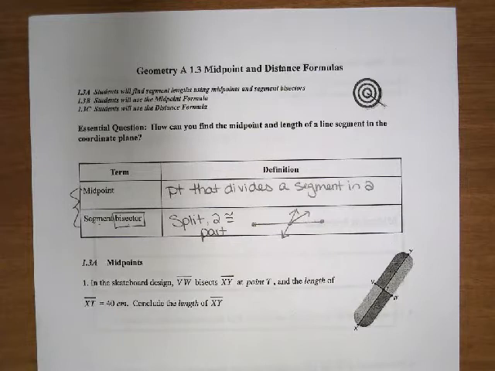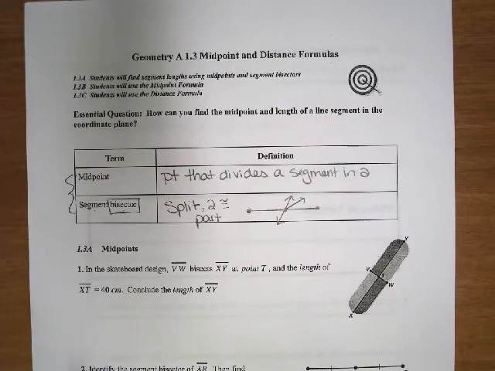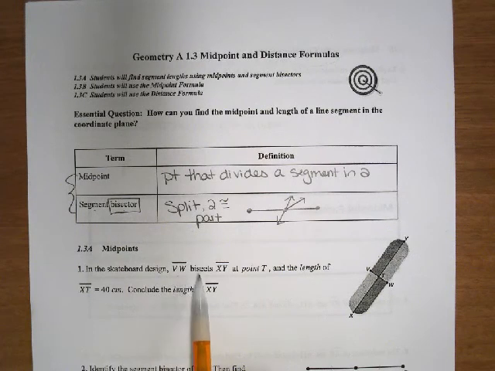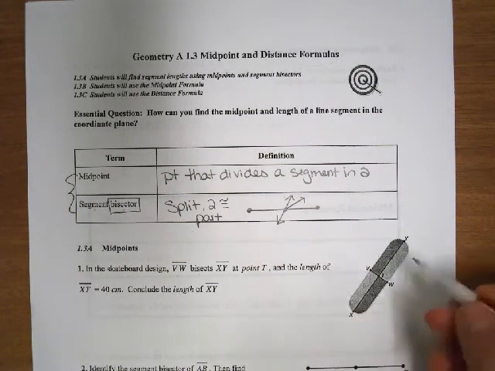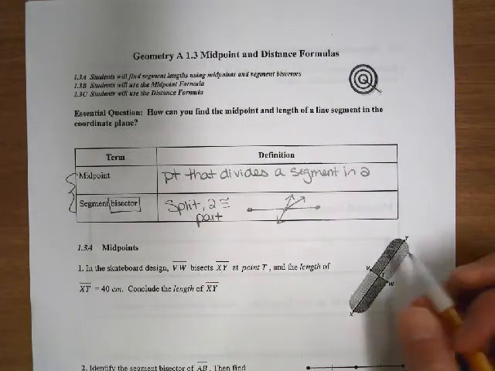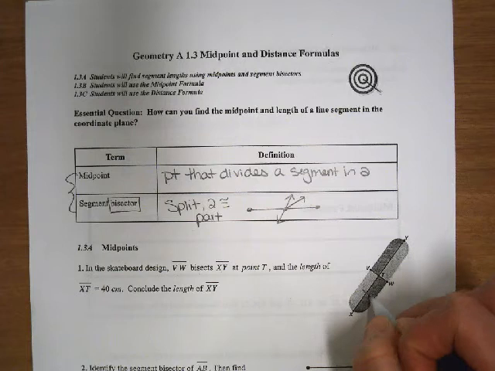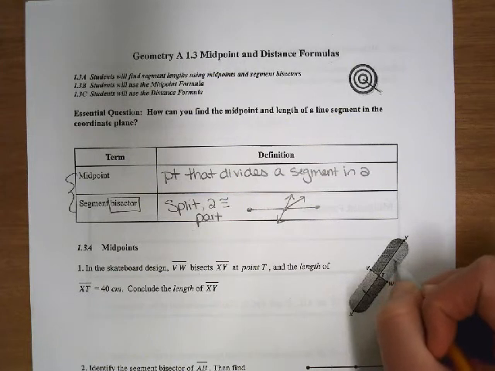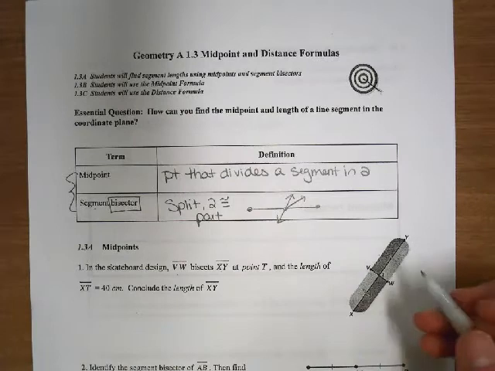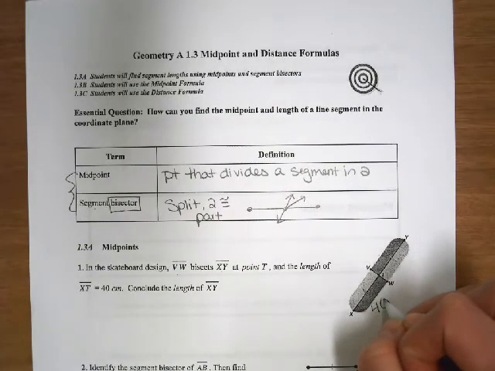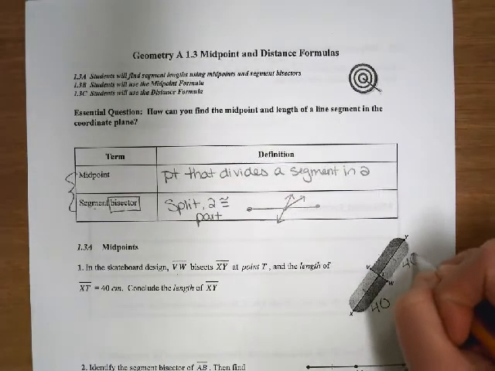So if we take a look at these examples down below, and again, I know I'm going to go kind of fast because I just don't want this to be a super long video. It says that VW bisects XY. So basically, if this segment bisects, it means this is a midpoint. So that just means that this side must be equal to this side. And so then it tells us that the length of XT is 40. So if this side is 40, then this side must be 40.